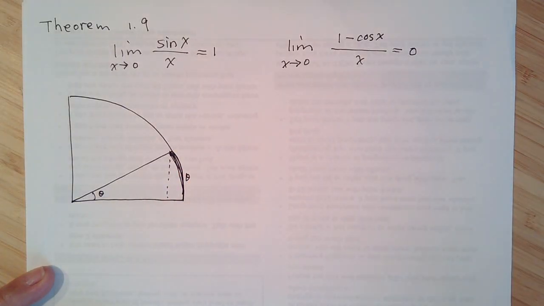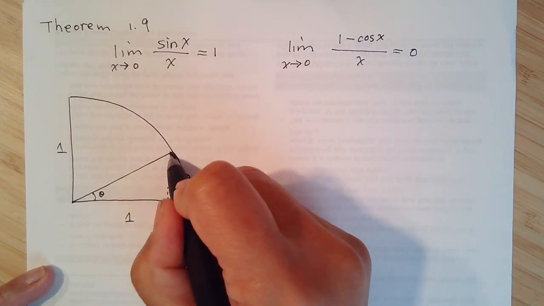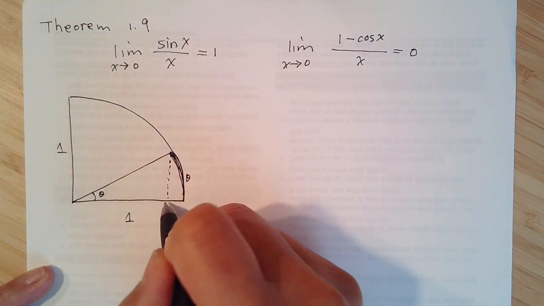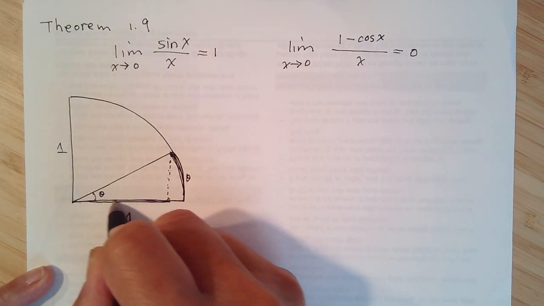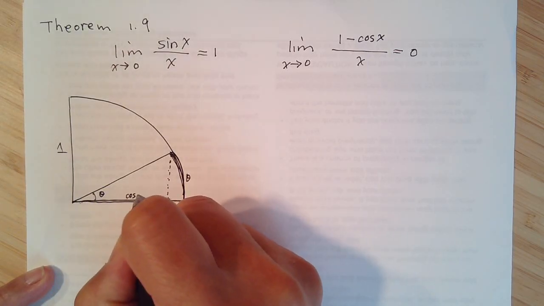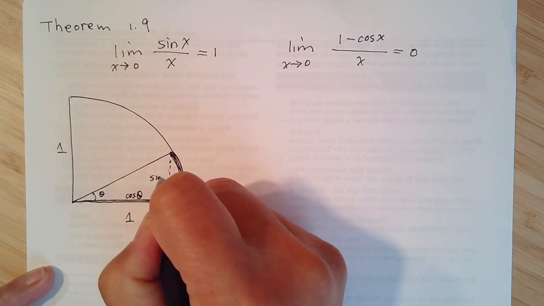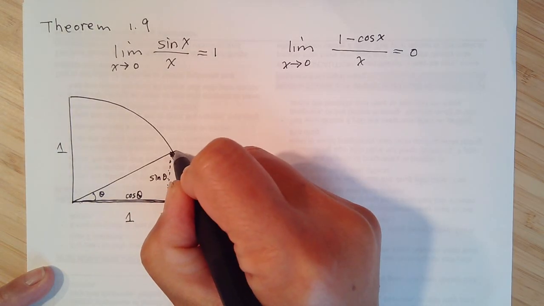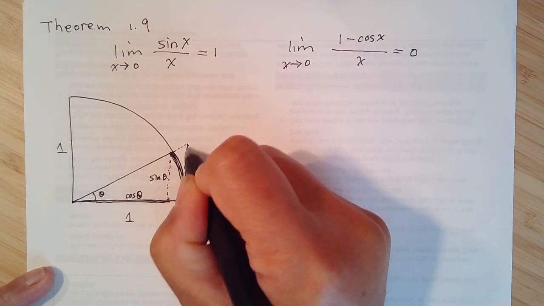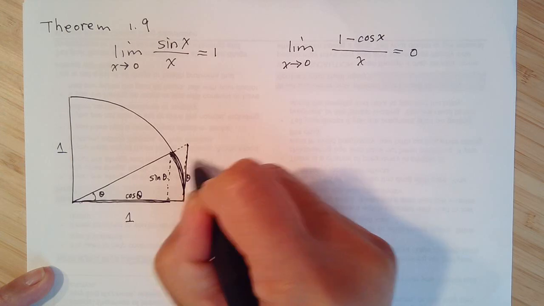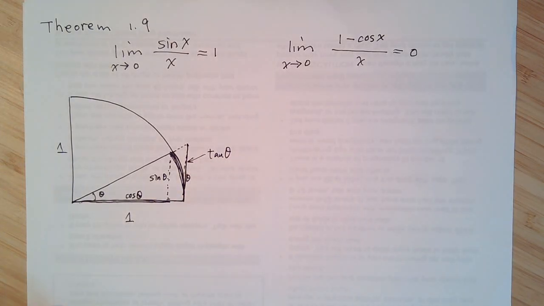Agree? This is a unit circle, so this radius is 1. When you drop down to the x-axis, this part is cosine theta, and this dotted line is my sine theta. If you extend a little bit, that is my tangent theta.